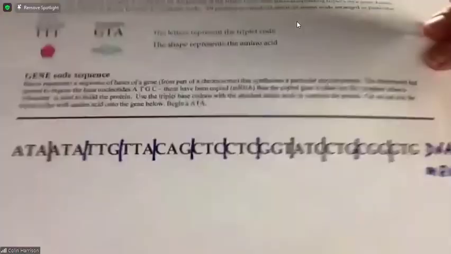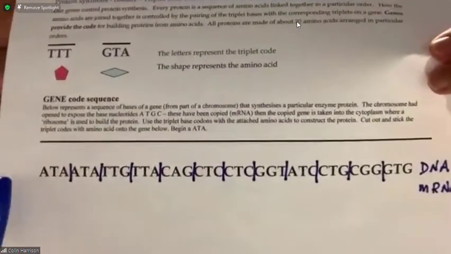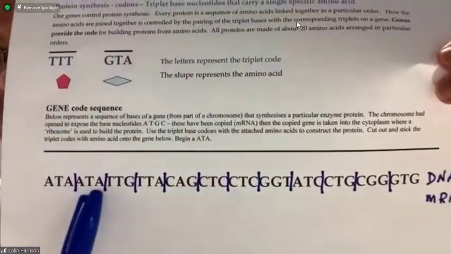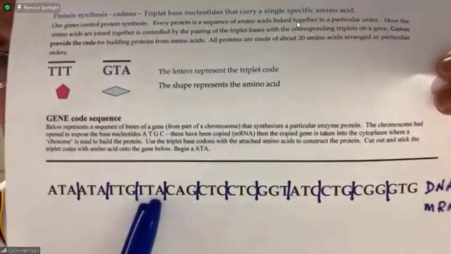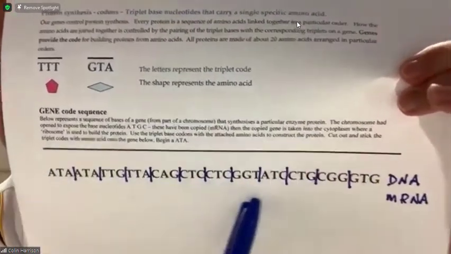Okay, so I've just put a line between each little group of 3. So I've got an ATA, an ATA, a TTG, a TTA, a CAG, and so on all the way along. That's the first thing that we do. And that's important because the way that we read this code, we need to make sure that we have groups of 3. They're called triplets. And we're going to produce in our messenger RNA codons. And the codons are what's going to be really important.